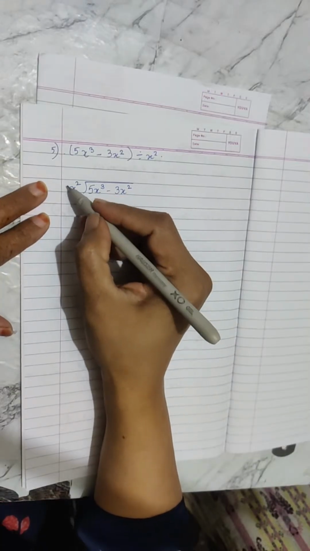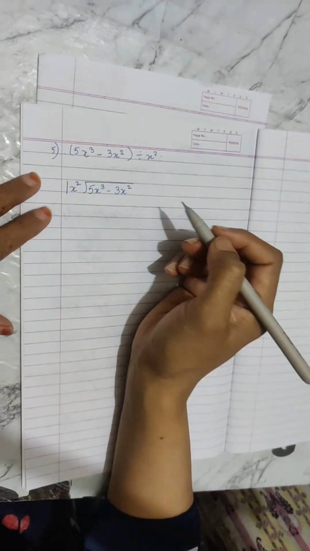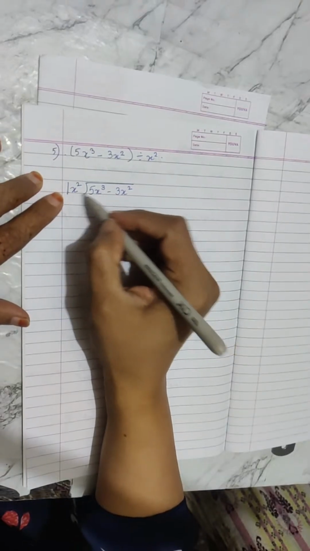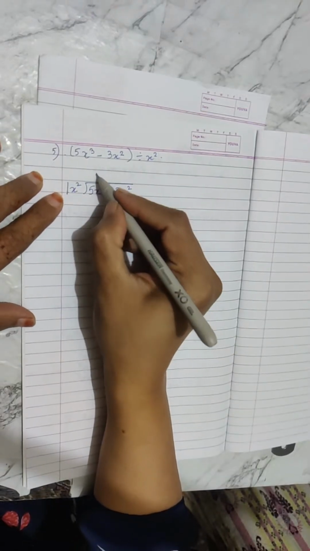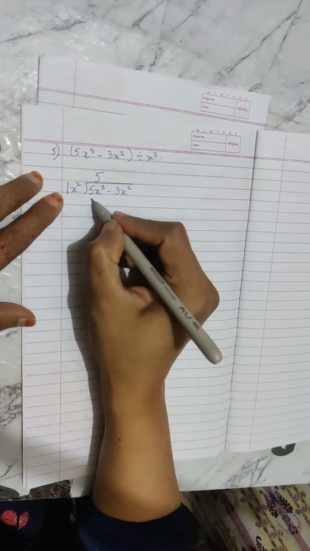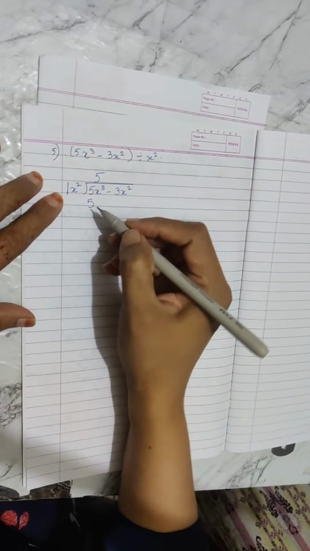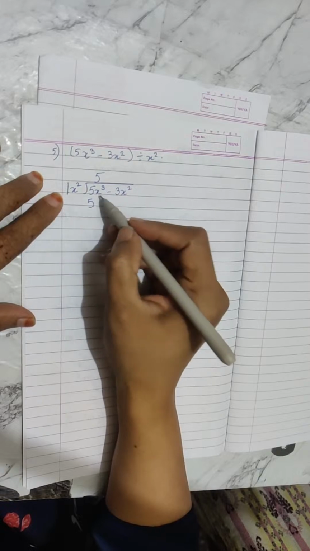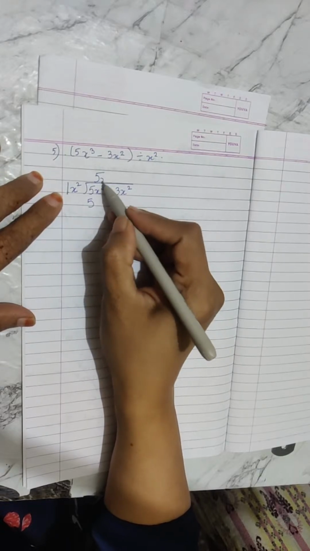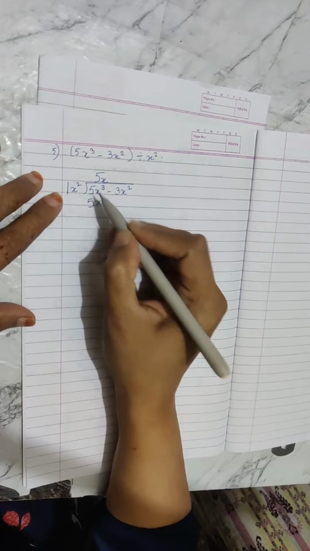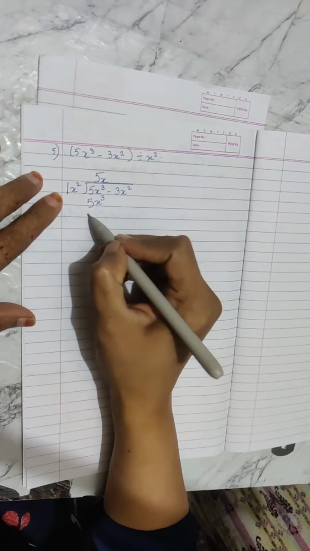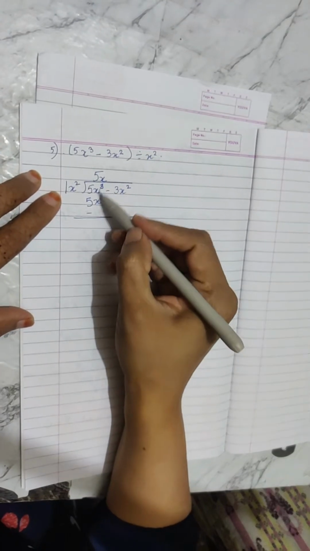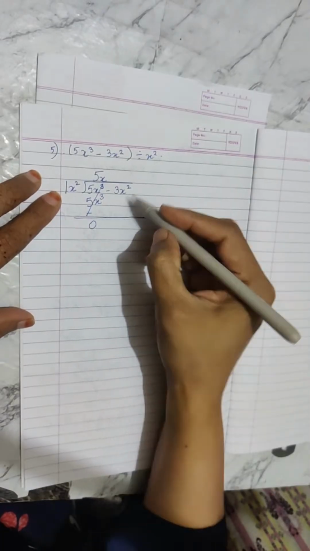Now there is no number here, so we'll consider it as 1. So dividing by 1, in the table of 1 you have to write the same number. 5 ones are 5. So I get here 5. Okay. And what about the variable? 3 minus 2 is 1. So you get x cube, change the sign, everything gets cancelled, you get a 0.